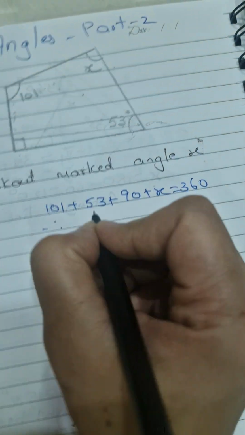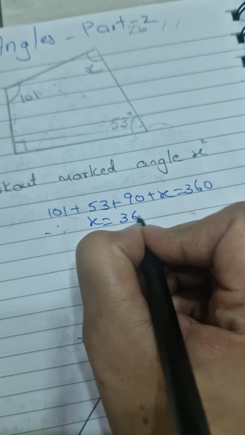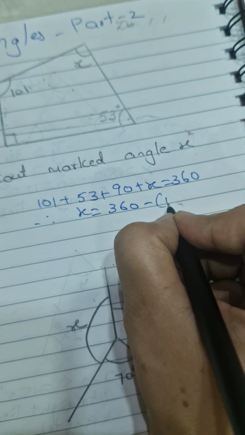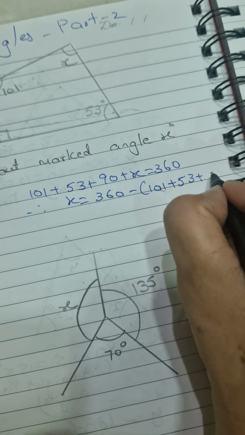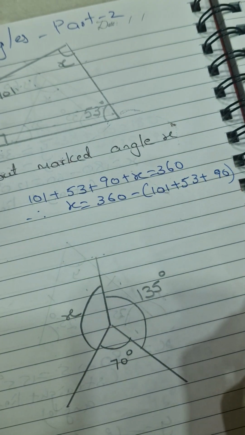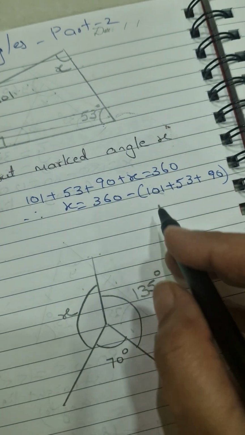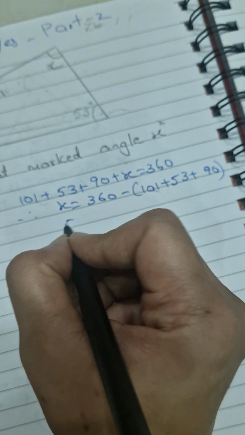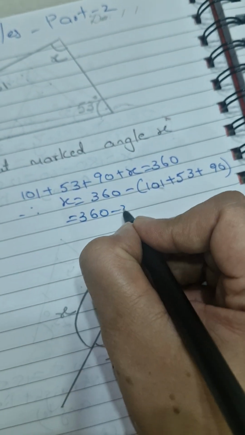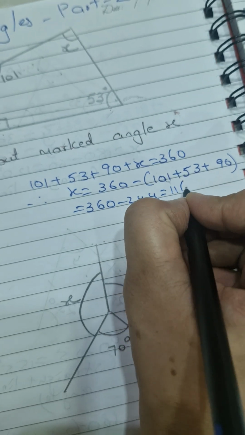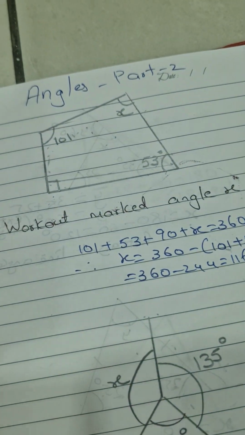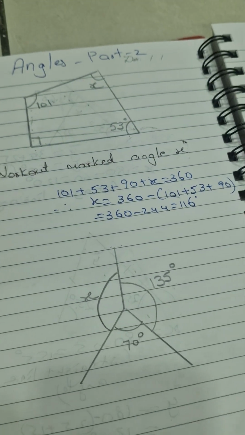So x equals 360 minus 101 plus 53 plus 90. When you add all and subtract you will get 244. So 360 minus 244 gives you the answer 160. So the fourth angle is 160.